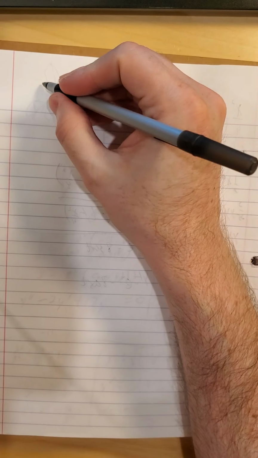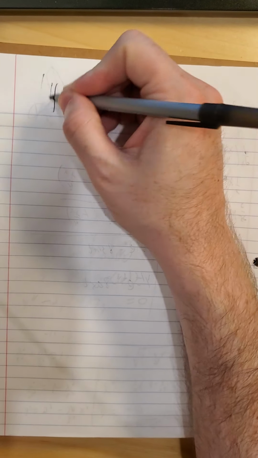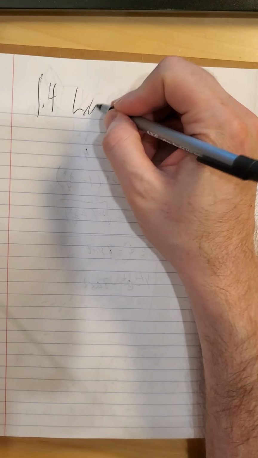Hello and welcome back. Today we're going over section 1.4, which is going to take us through lines. We'll also get to see a couple of proofs again.